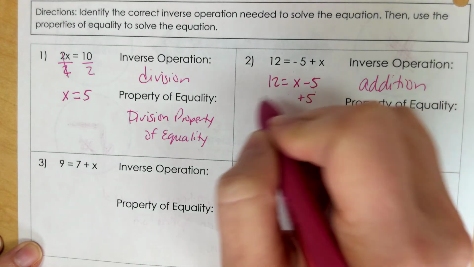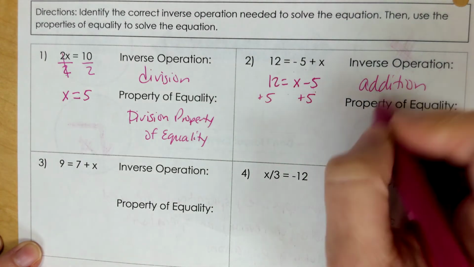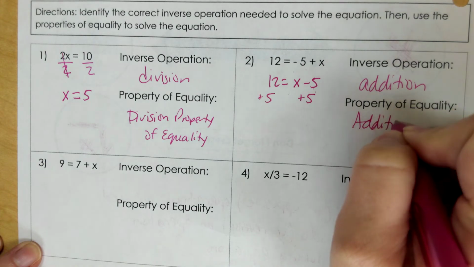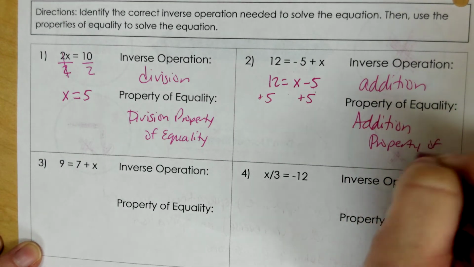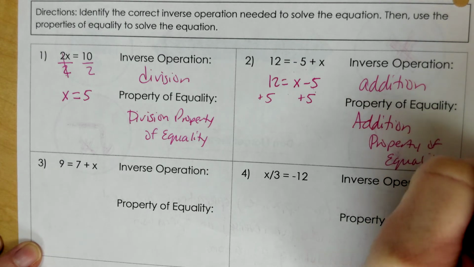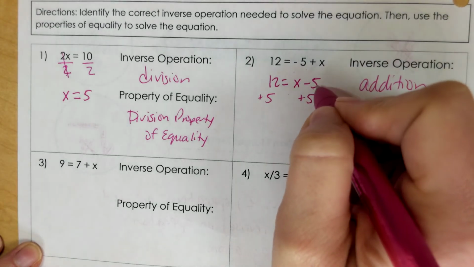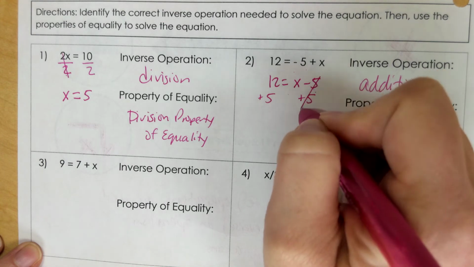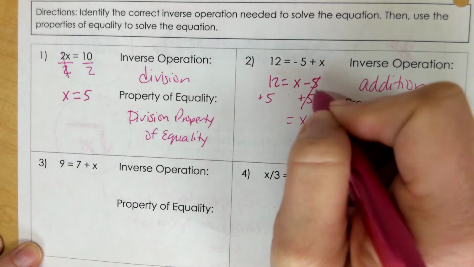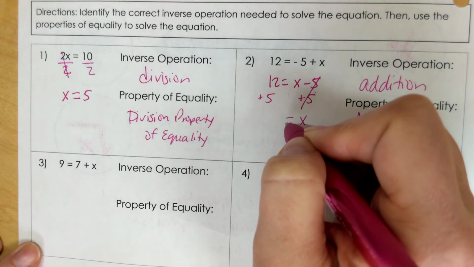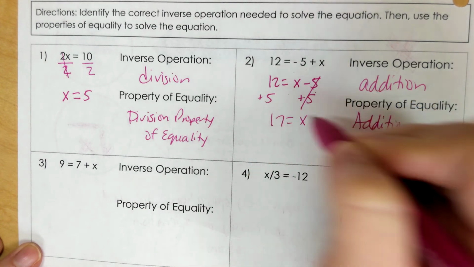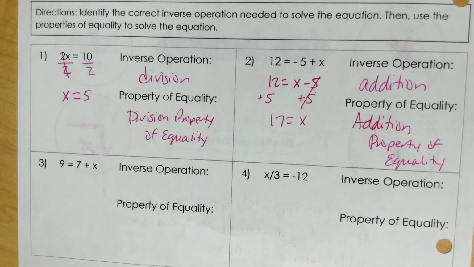And because I add 5 on the right side, I also have to add 5 on the left side. So that's going to make this the addition property of equality. Okay. So here I have a negative 5 and I add 5 and I get 0. So that's that inverse operation that we've been talking about, or the inverse property. And then when I add the 5 over here, I get 17. So then that's how I find out that my value of x is 17.